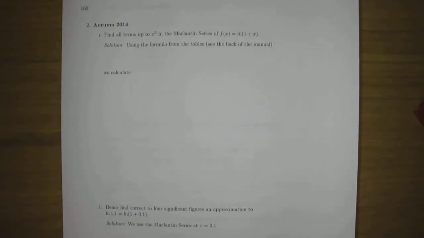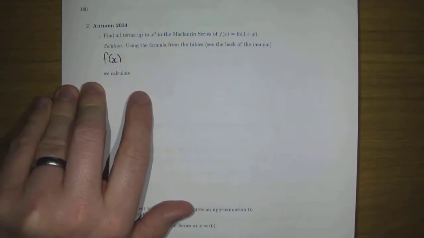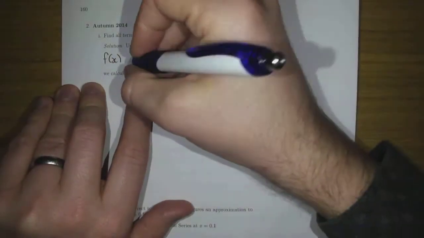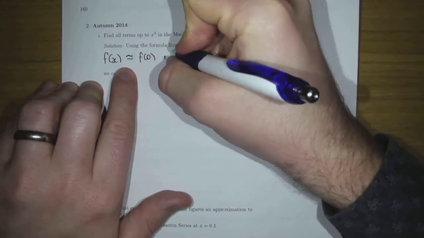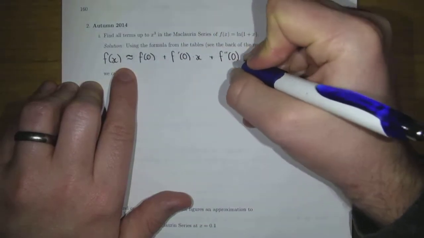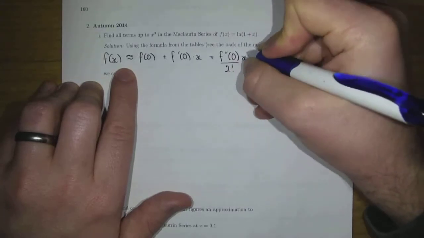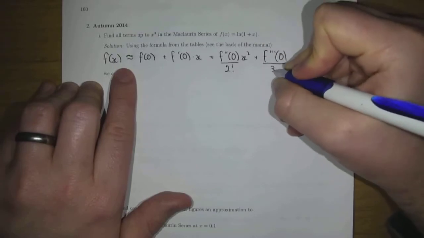Okay, we'll do another example here. Find all terms up to x cubed in the Maclaurin series of this. So we'll write down our little formula for the Maclaurin series. It says that f of x, now if we use up to x cubed, we won't say equals, because we're not using the x to the 4 on, we'll just do approximately. So it'll be f of 0 plus f dashed of 0 times x plus f double dashed of 0 over 2 factorial times x squared plus f treble dash 0 over 3 factorial times x cubed.